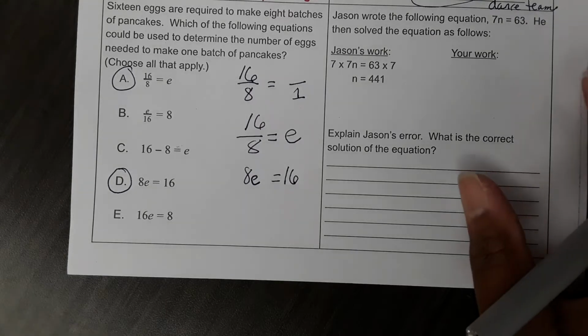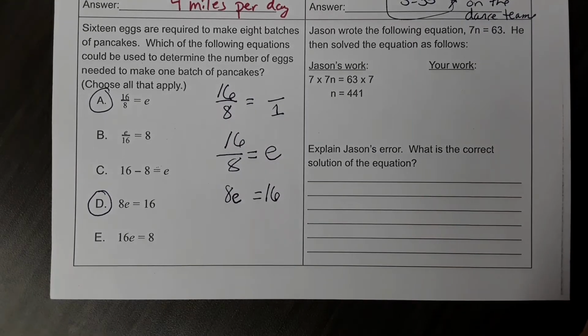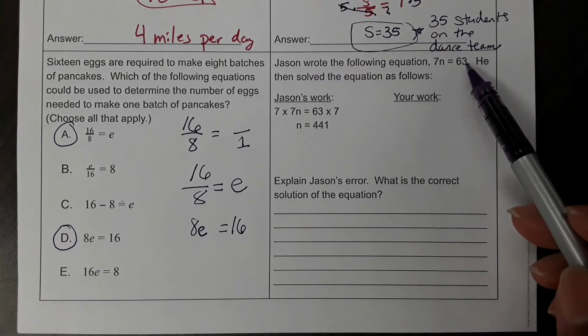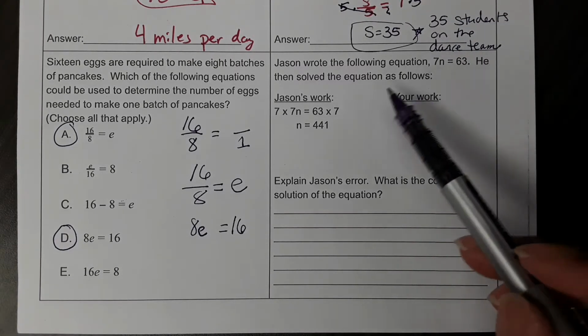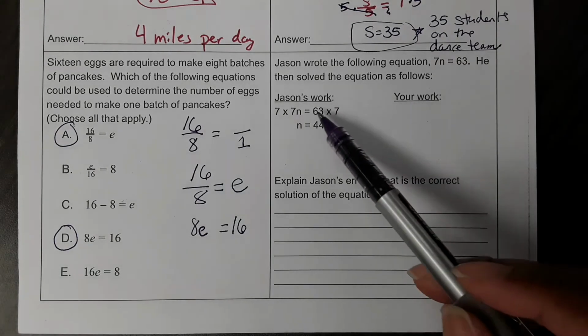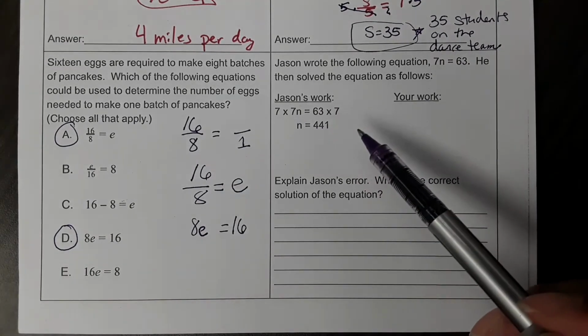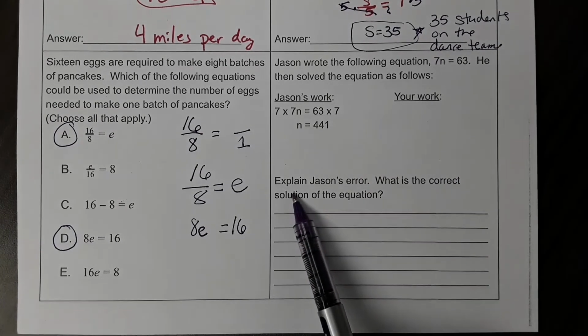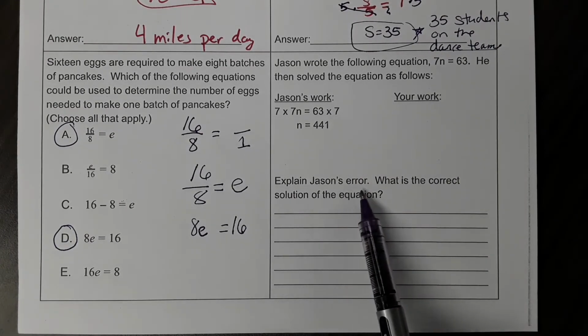All right, next we have Jason wrote the following equation, 7n equals 63. He then solved the equation as follows. So this is how he solved it. I like to solve it myself first because I need to identify what his mistake was. So this is my error analysis.